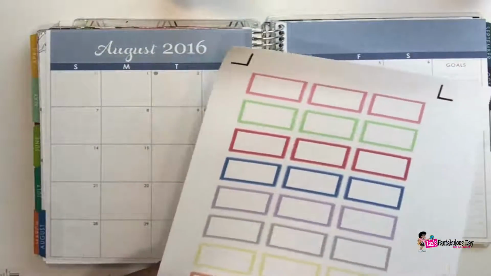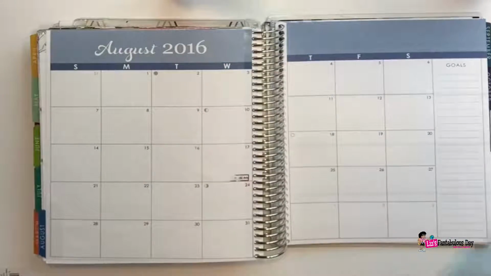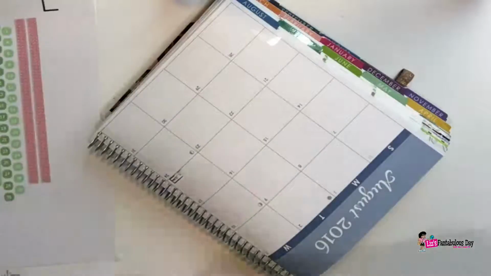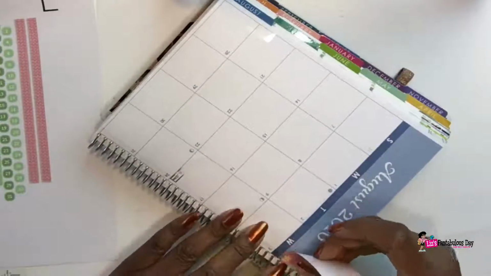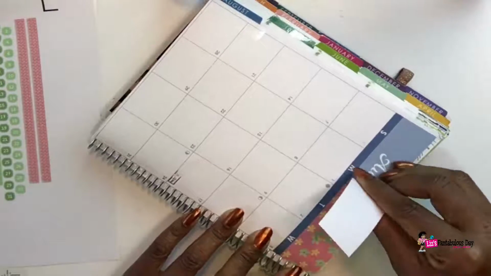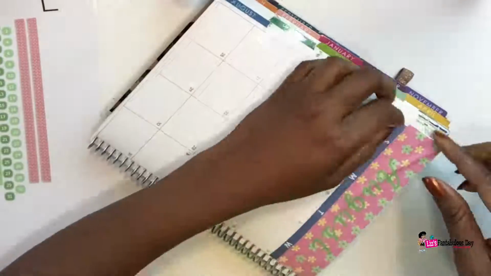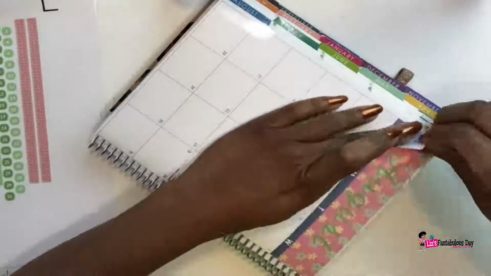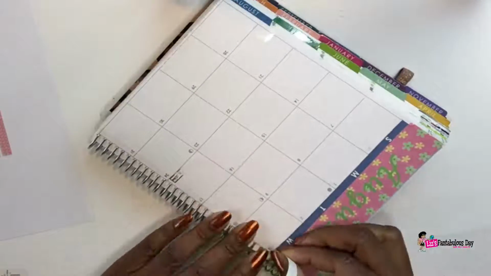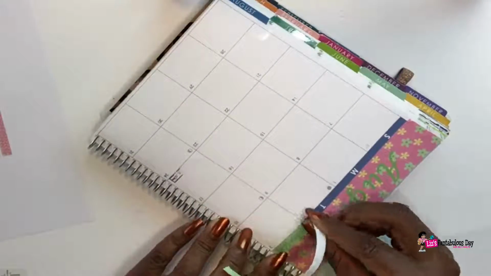So, okay, we're gonna go ahead and get started now. All right, so of course the first thing I'm going to do is put down these header stickers that I made, and they came out really nicely, of course, and I always have to mess them up the first time I do it. You know, it's always an experiment for me, but that's okay. I was able to pull them up and then put them back down.